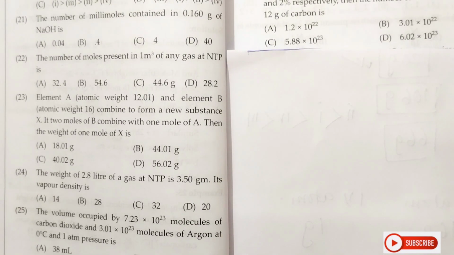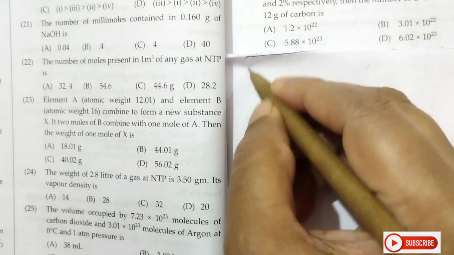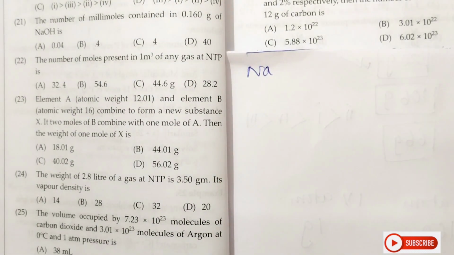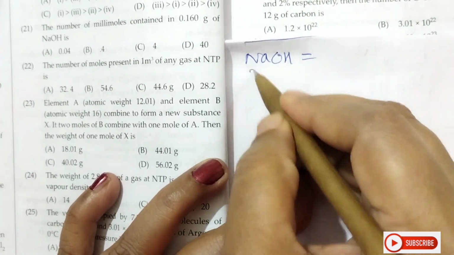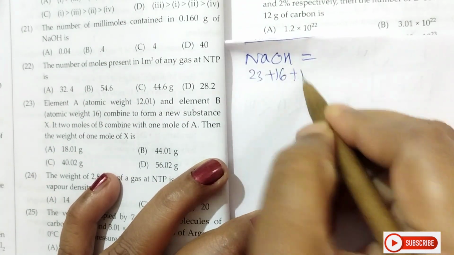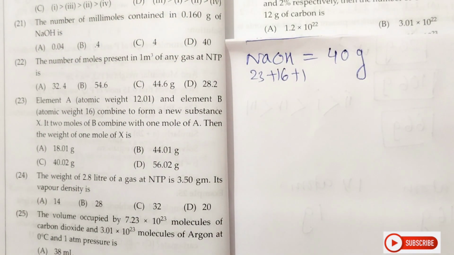Let us see question number 21. The number of millimoles obtained in 0.160 gram of NaOH. Now here they are asking about the solute NaOH. So first let us see what is the molecular weight or molar mass of NaOH. It is equal to 23 plus 16 plus 1, that is 40 gram. So the molar mass of NaOH is 40 gram here.